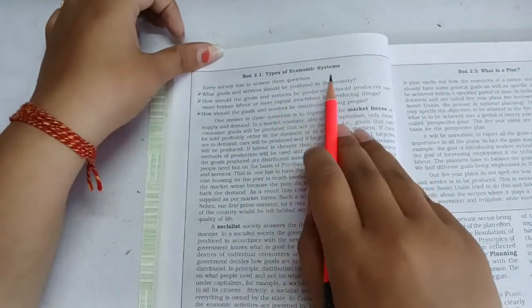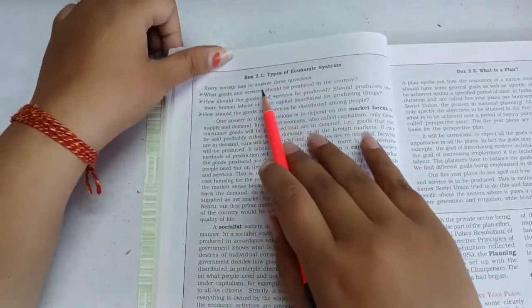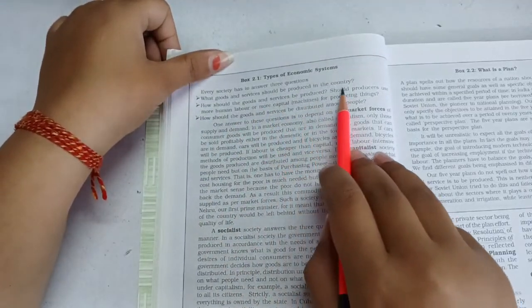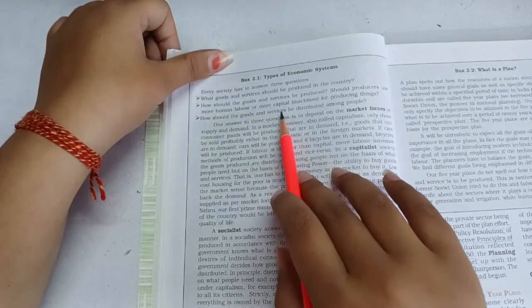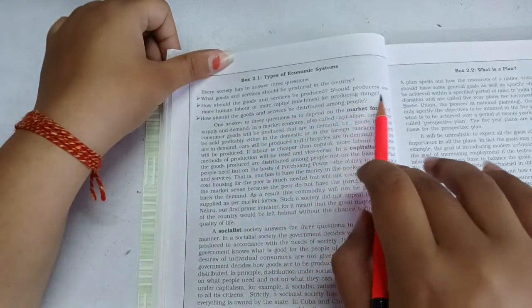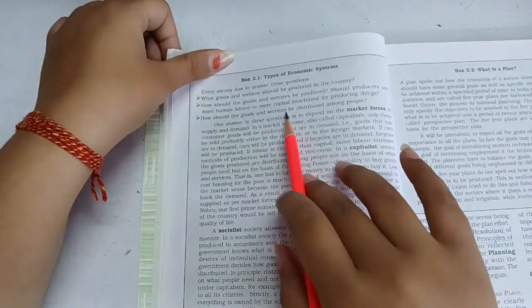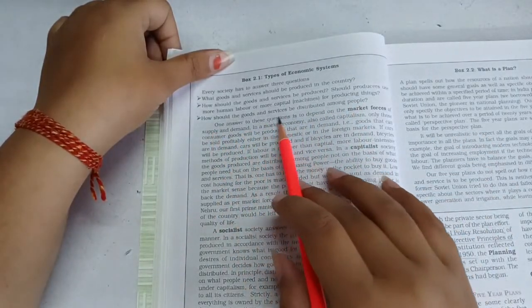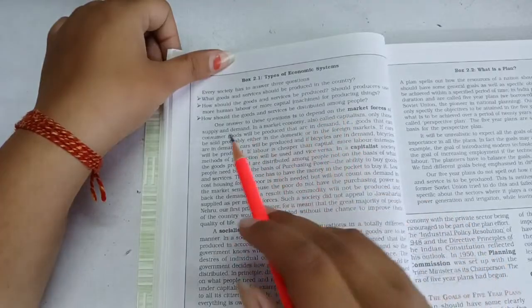Types of economic system. Every society has to answer 3 questions. What goods and services should be produced in the country? How should the goods and services be produced? Should producers use more human labor or more capital, machines for producing things? How should the goods and services be distributed among people?